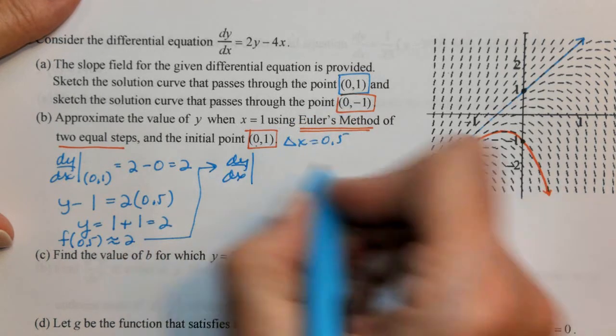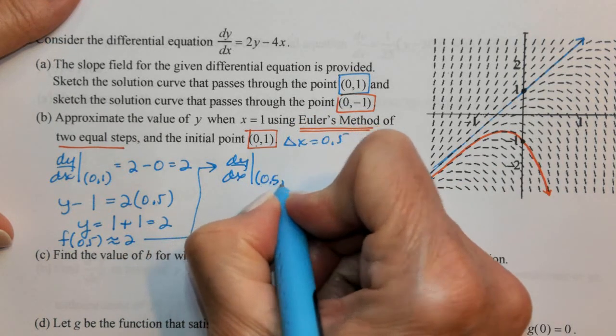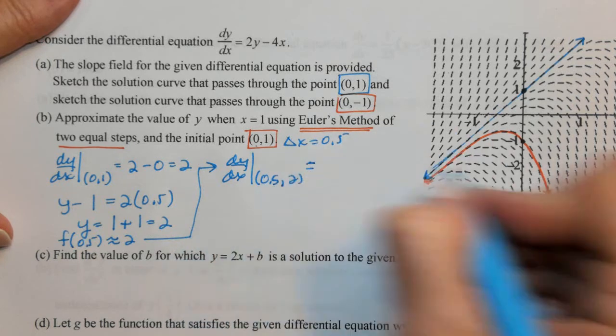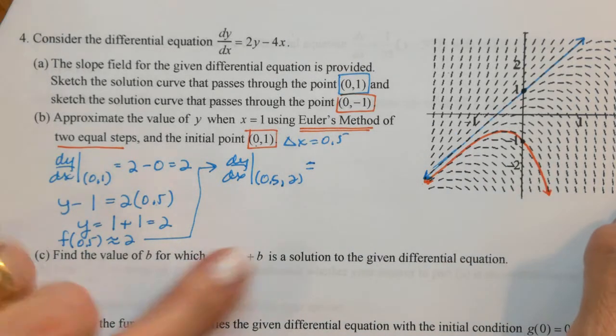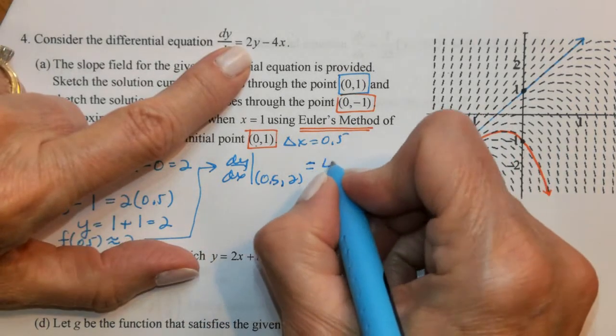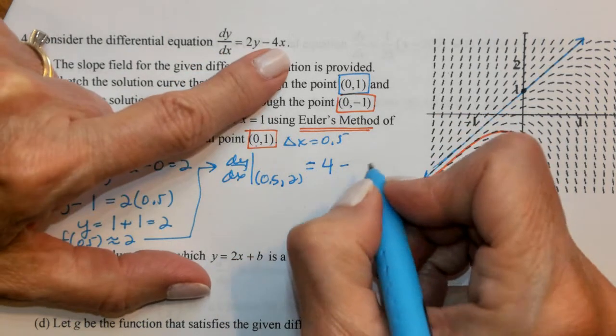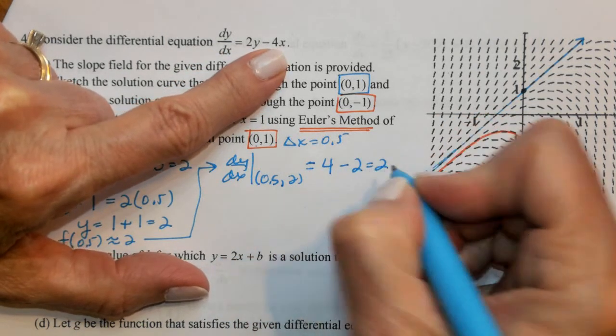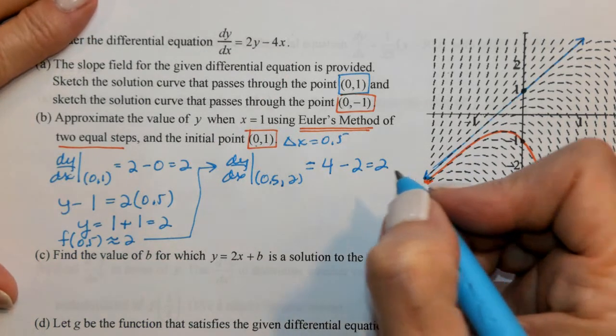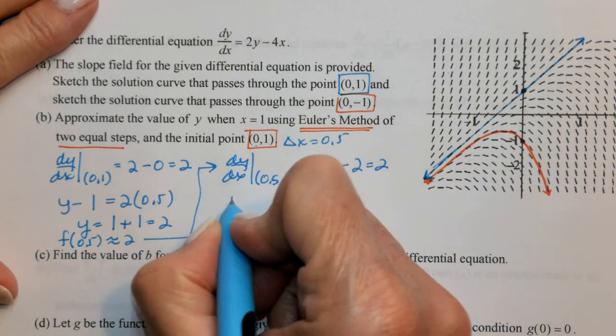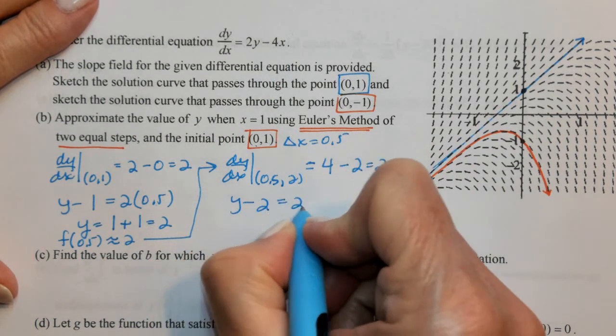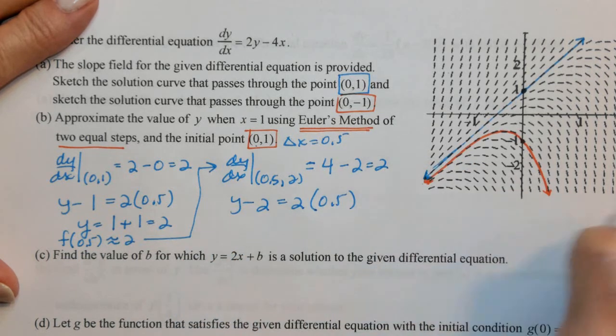Now we find our slope at that new point. So 2 goes in for y, and a half goes in for x. So our slope again is 2. Y minus the y value is the slope times our delta x.